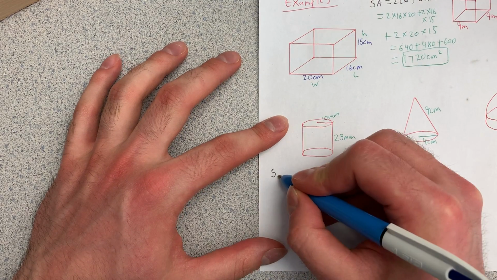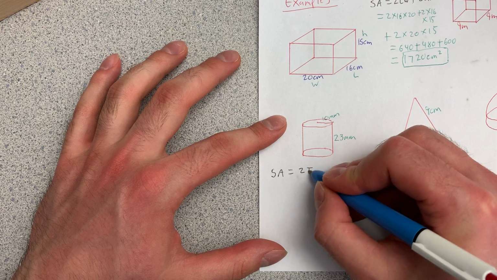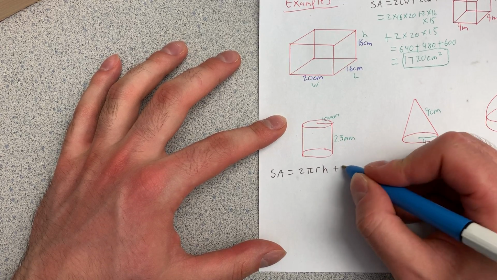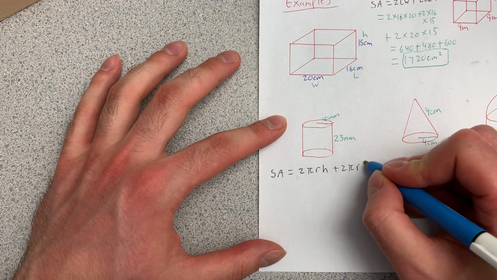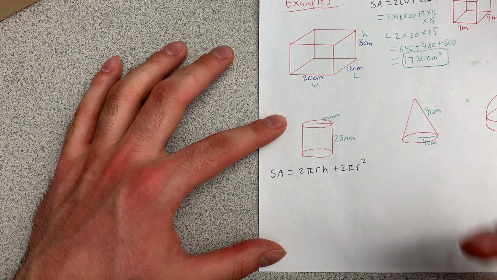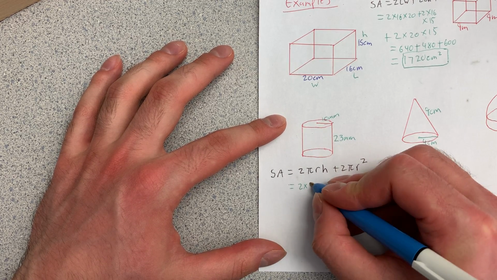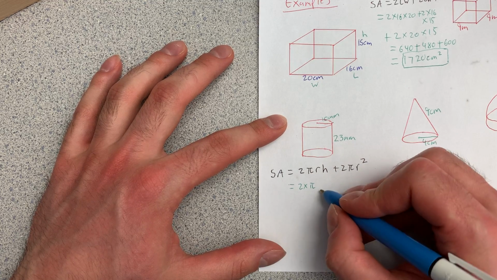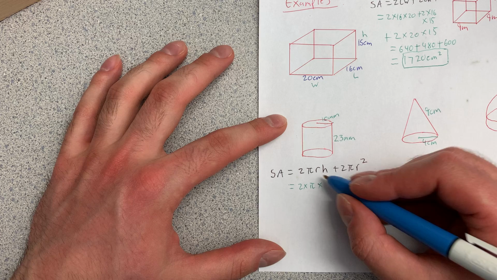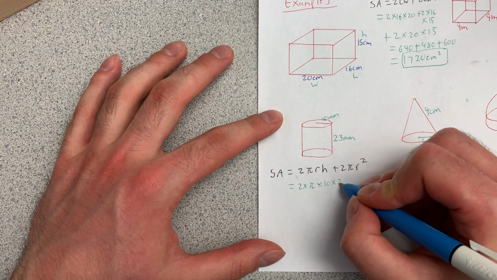So surface area equals 2 times pi times the radius times the height plus 2 times pi times the radius squared. And now I'm going to plug in all of my numbers. So 2 times, remember pi is just a regular number. Pi is just pi. I don't have to do anything with that really until I do the calculator stuff. Our radius is 10 times our height, which is 23.